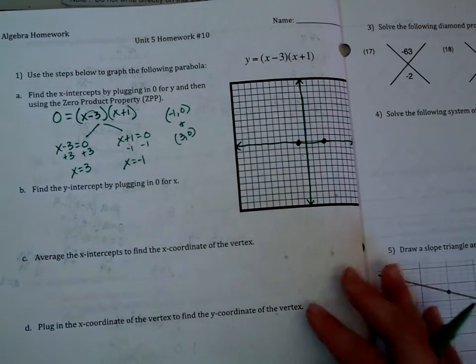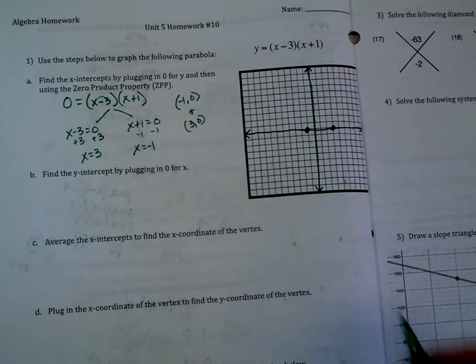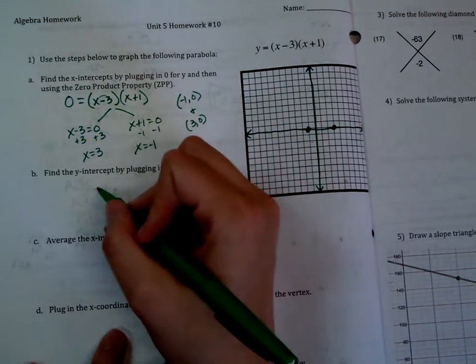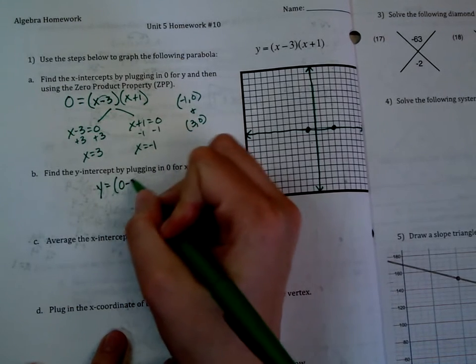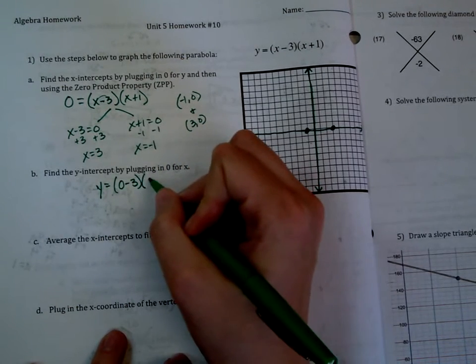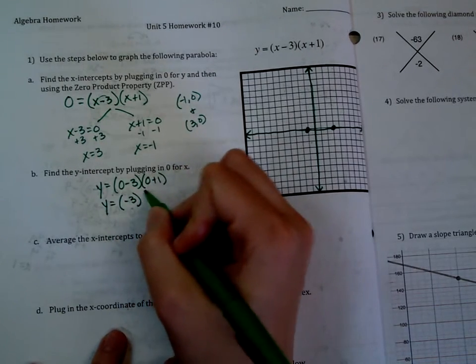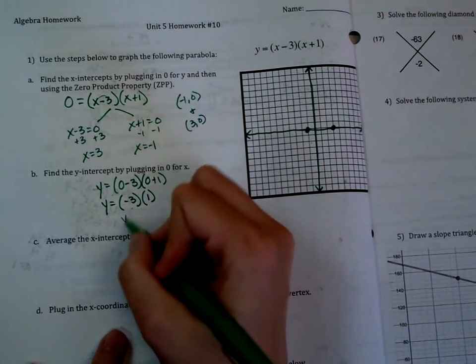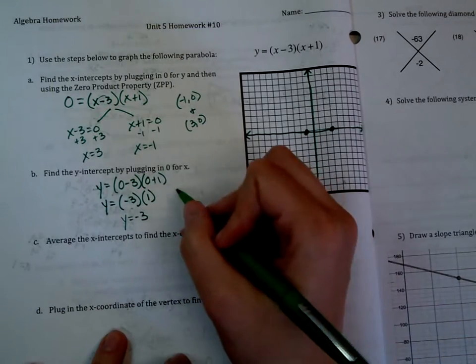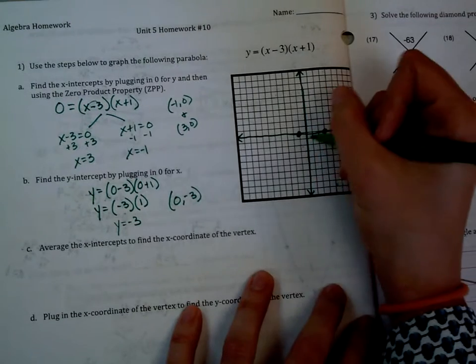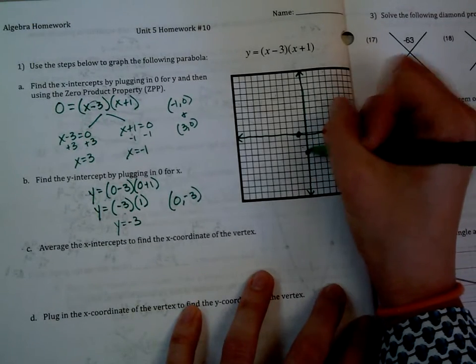Find the y-intercept by plugging in 0 for x. So we get y equals 0 minus 3 times 0 plus 1. That's negative 3 times 1. So y equals negative 3. So the y-intercept is 0, negative 3. That's right here.